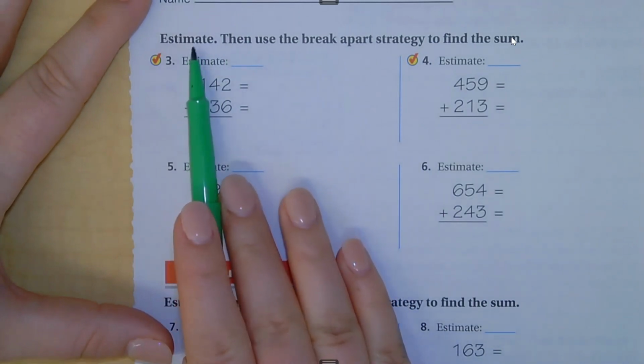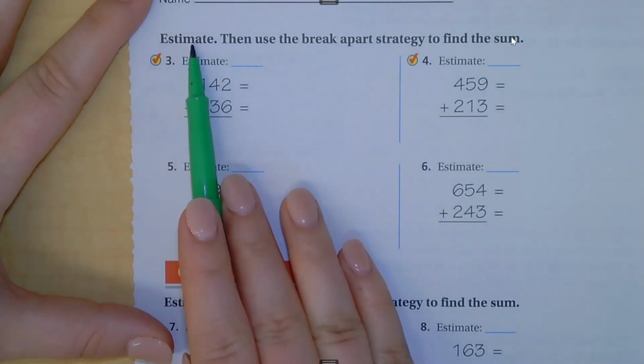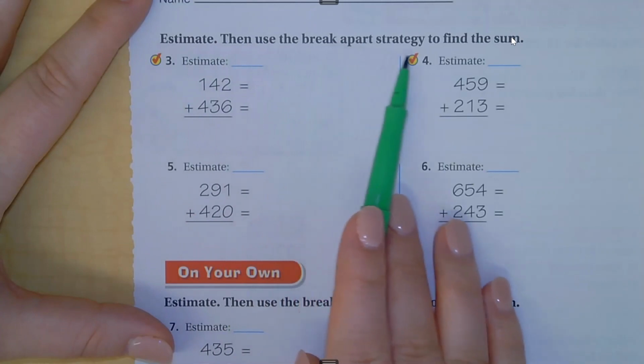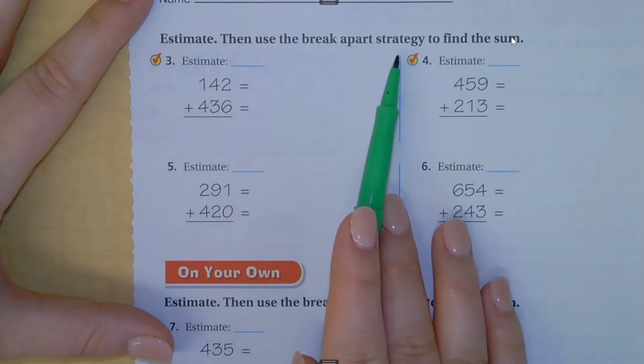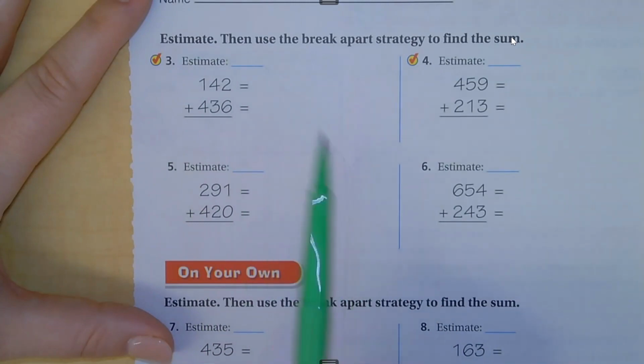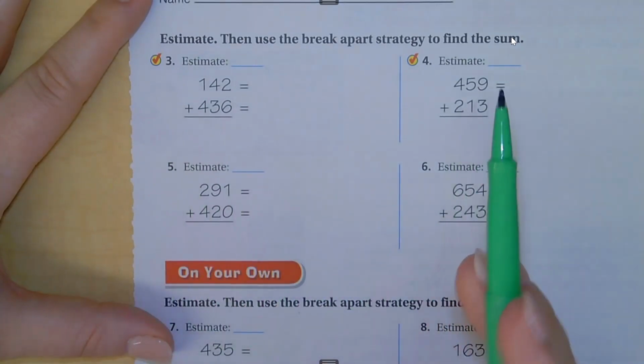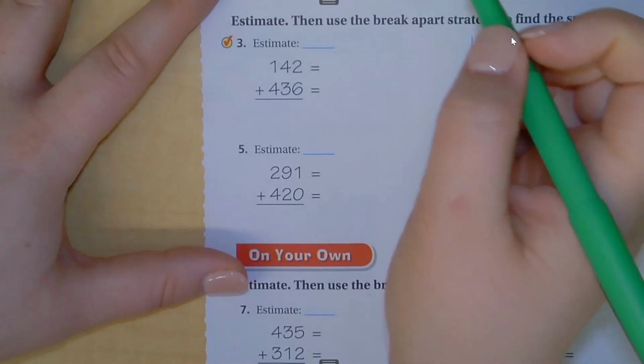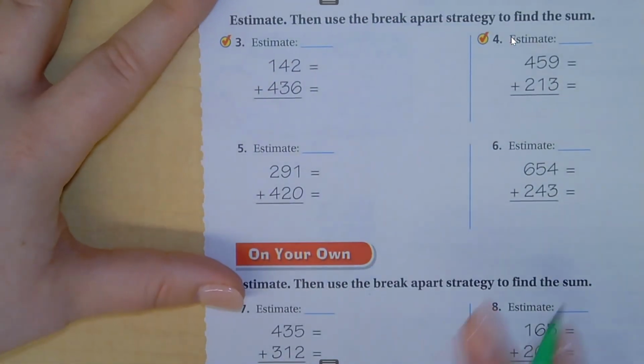The first thing you're going to do is estimate. Then you're going to use the break apart strategy to find the sum. So we're going to estimate, we're going to break apart, and then we're going to add it up to find the answer, or the sum. So first, let's estimate. Now, I'm a good mathematician, so I'm going to show my work.